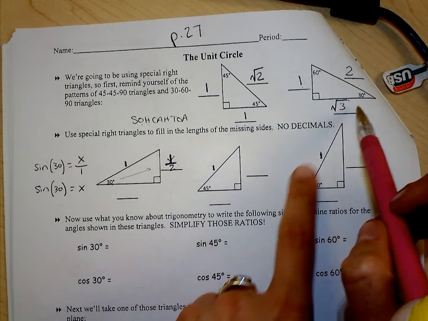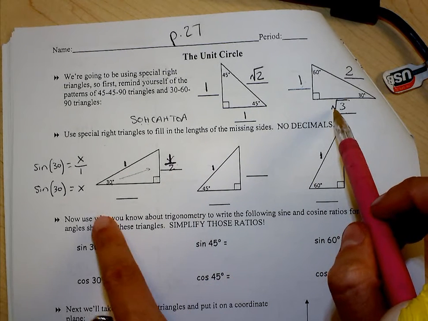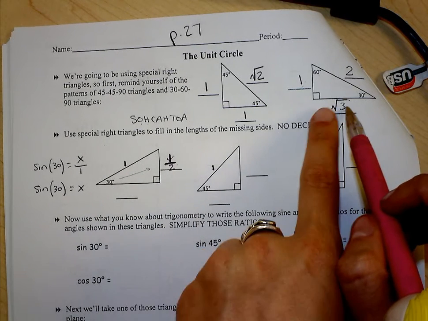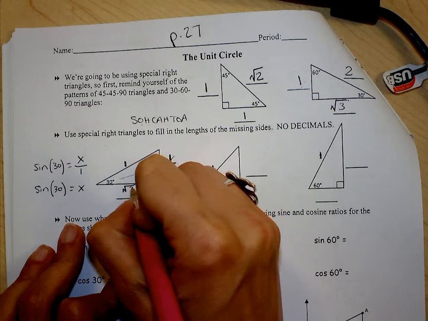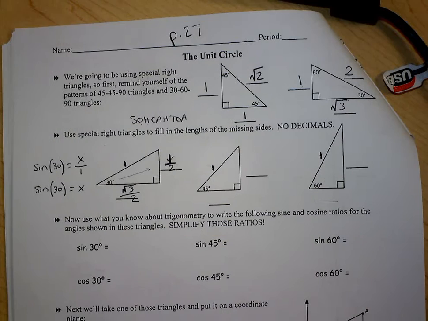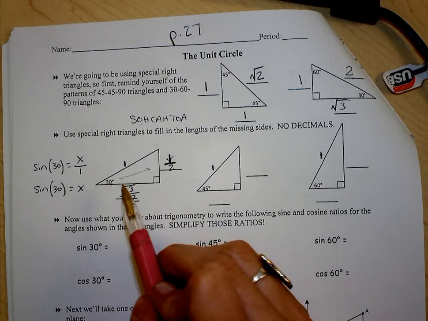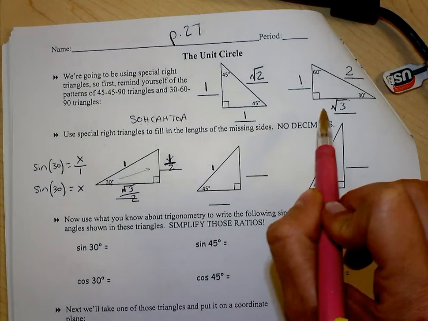That means I could either use a trig identity or I could use this special right triangle and know that this is going to be square root of 3 over 2. So there's multiple ways to solve this problem. I could have used the trig function, or I can use this special right triangle.